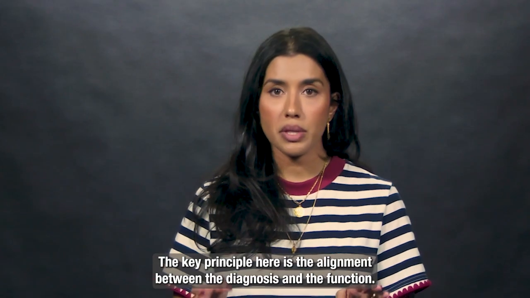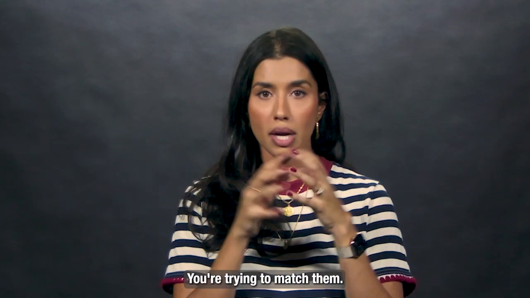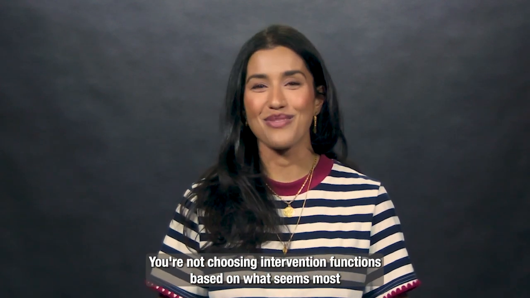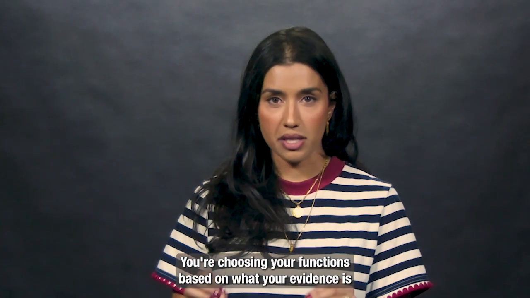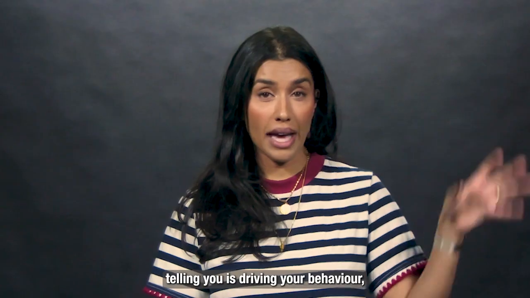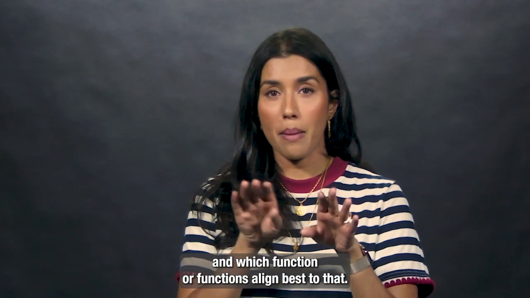The key principle here is the alignment between the diagnosis and the function. You're trying to match them. You're not choosing intervention functions based on what seems most appealing or creative. You're choosing your functions based on what your evidence is telling you is driving your behavior and which function or functions align best to that.